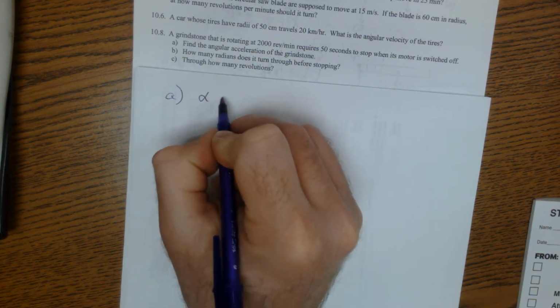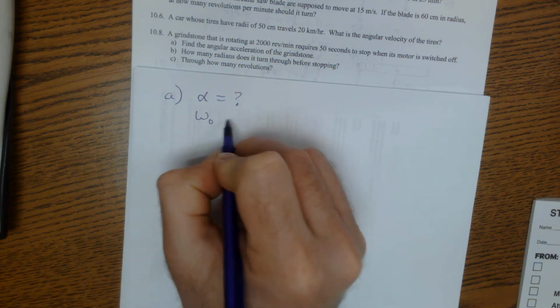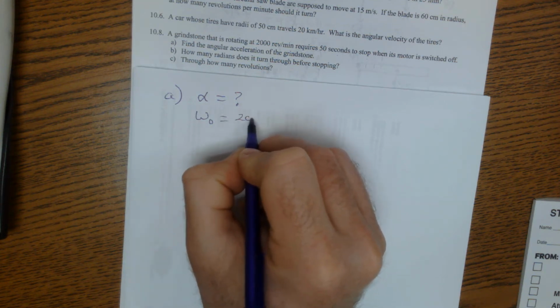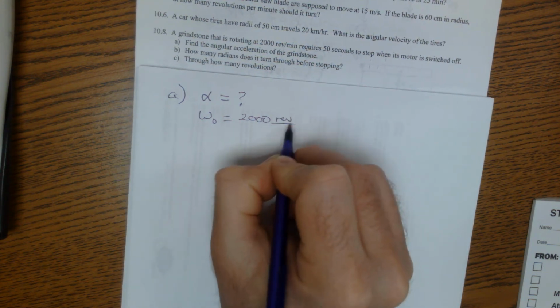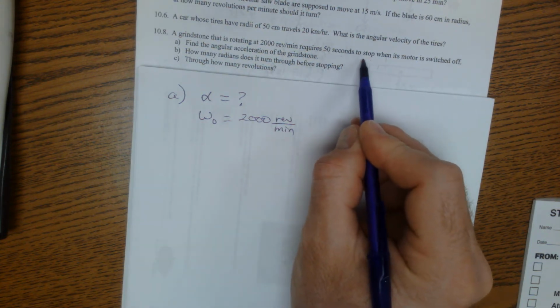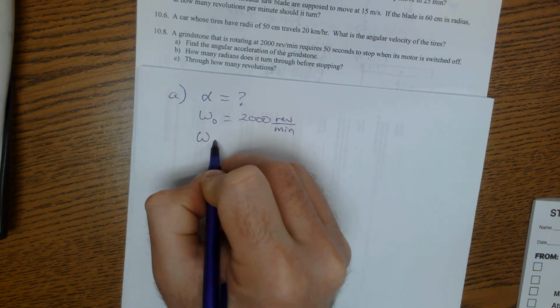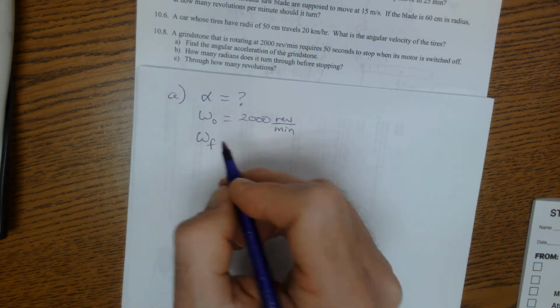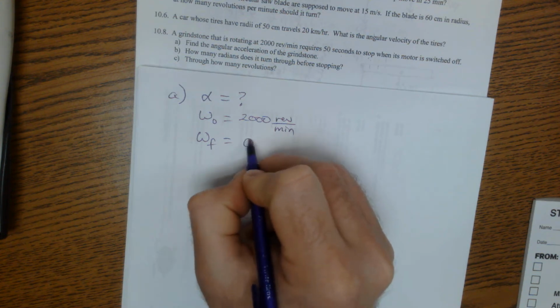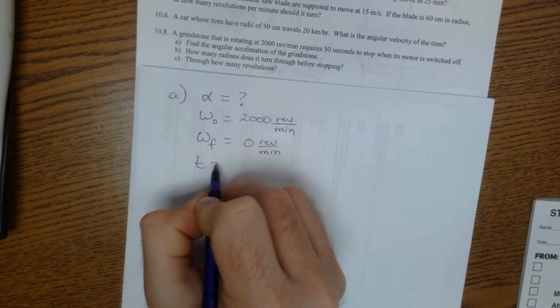So we want angular acceleration. That's our question. And what do they give us? They give us that the initial angular velocity is 2,000 revolutions per minute. And it says that it requires 50 seconds to stop. So that's implied, without actually saying it, that our final angular velocity is 0 revolutions per minute. And then they give us a time of 50 seconds.